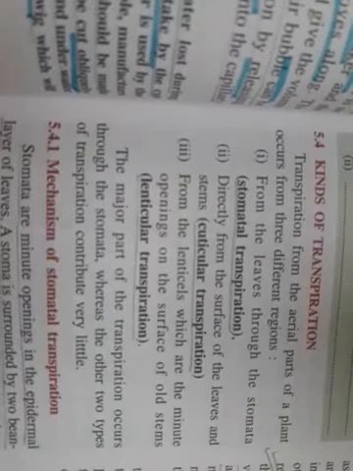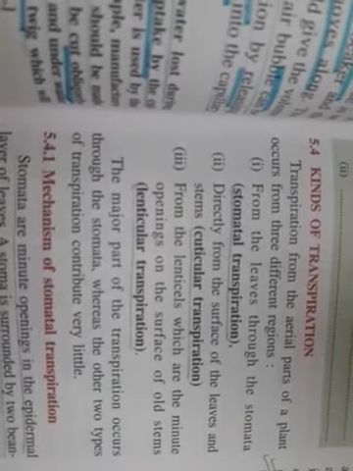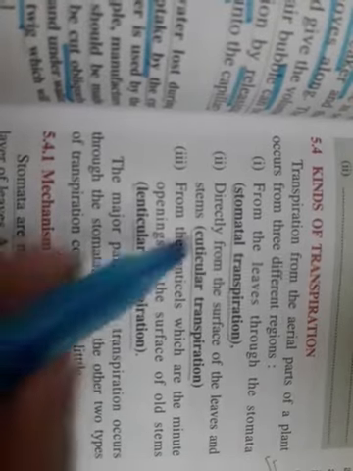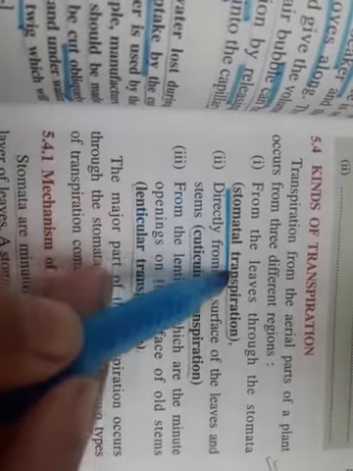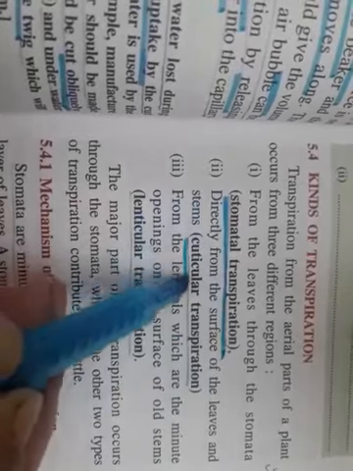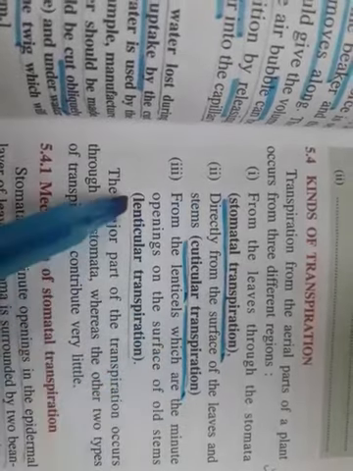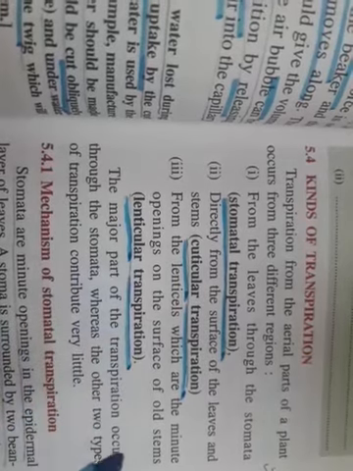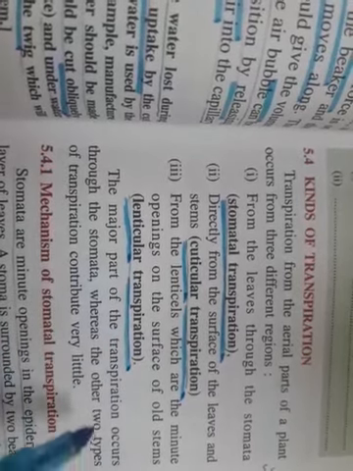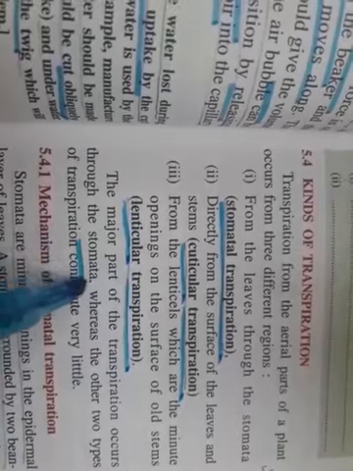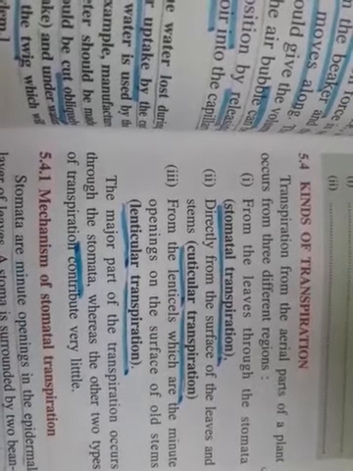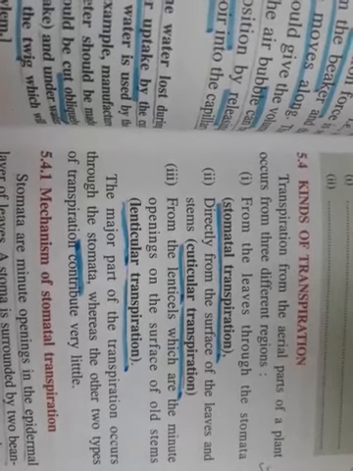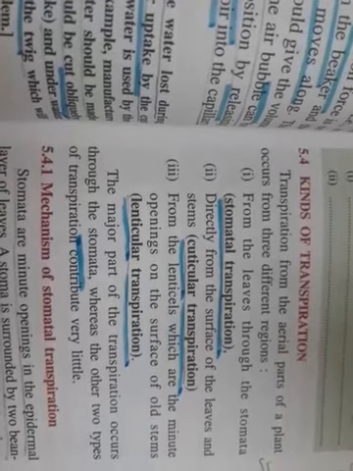Kinds of transpiration. There are basically 3 kinds of transpiration: stomatal transpiration, cuticular transpiration, and lenticular transpiration. The major part of transpiration occurs through stomata. I will stop here. Next class, we will discuss the 3 kinds of transpiration.